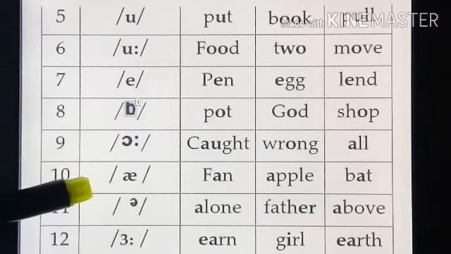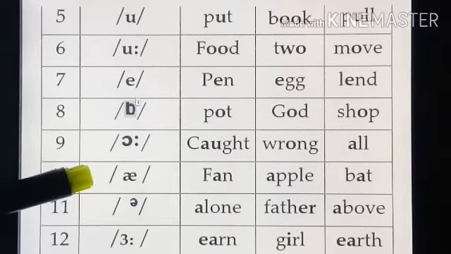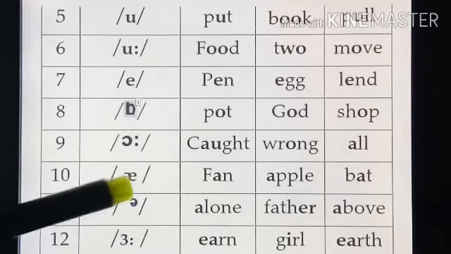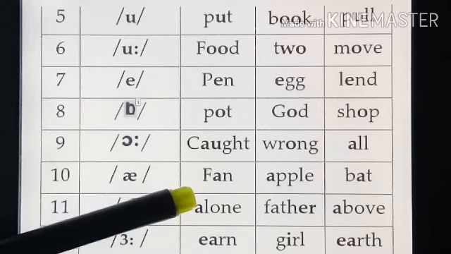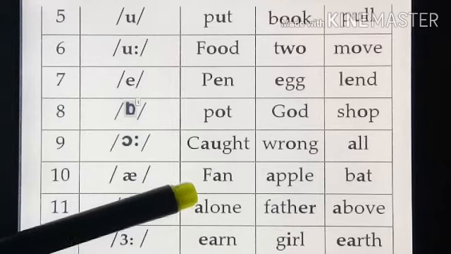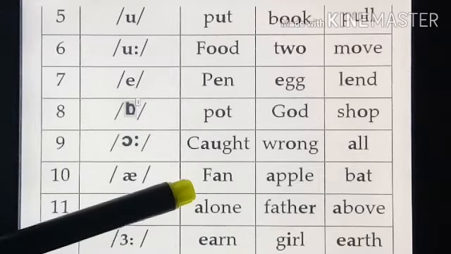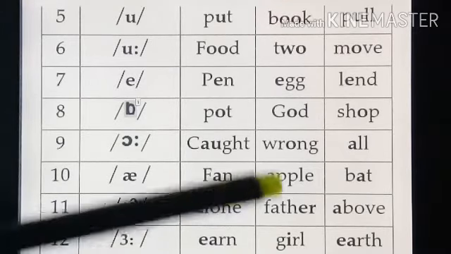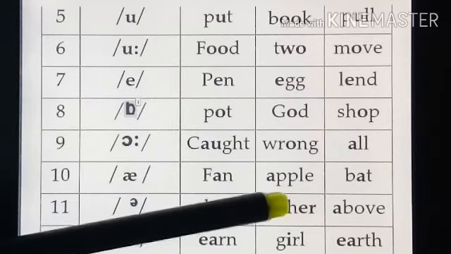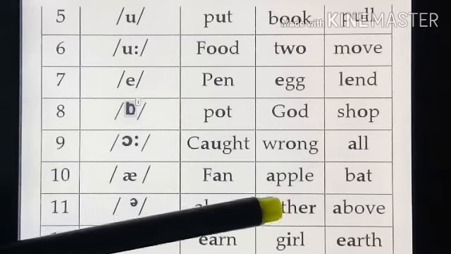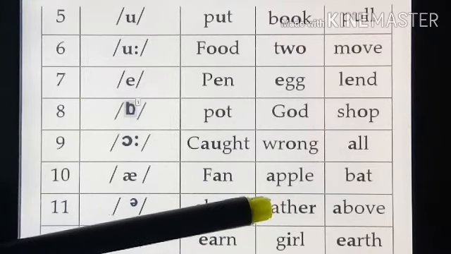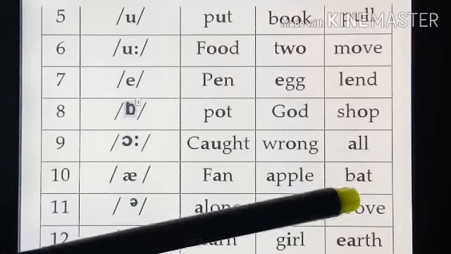Next we move on to the next sound, which is an intermediate sound between two vowels. This sound is not in our mother tongue. It can be easily remembered with this word: F-A-N, fan, A-P-P-L-E, apple. This is not apple with a different vowel. Combination of two sounds gives this sound: apple, B-A-T, bat.